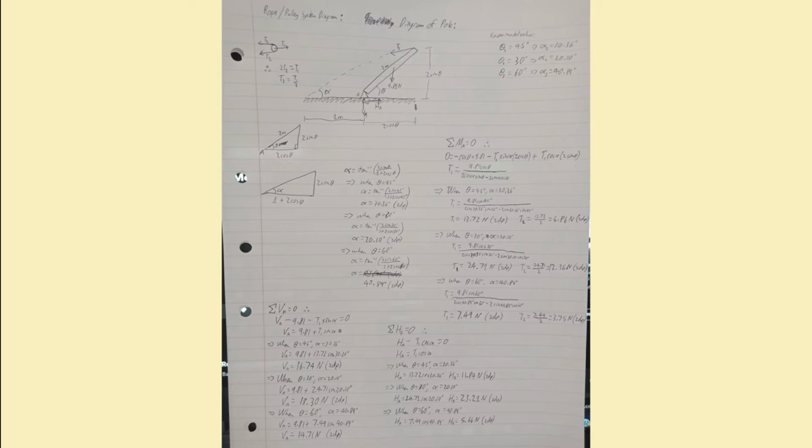Now, using that angle and the triangle that is created, we can apply our sum of moments in equilibrium equals 0 equation, and we get a general solution which is quite long, and I won't read it out now. It involves a lot of different angles. So afterwards, we plug in all of our numbers into this general solution for our tension force in the rope, T1.